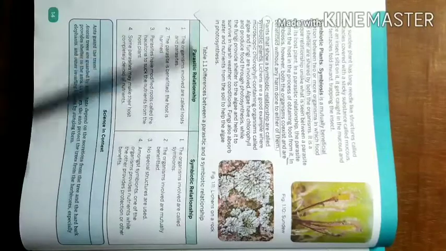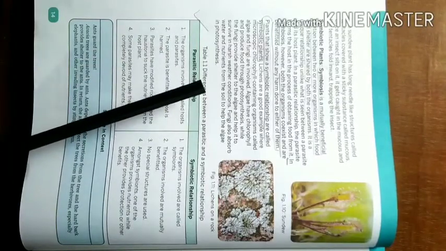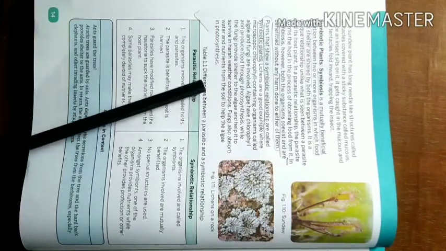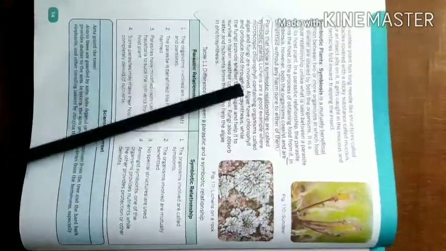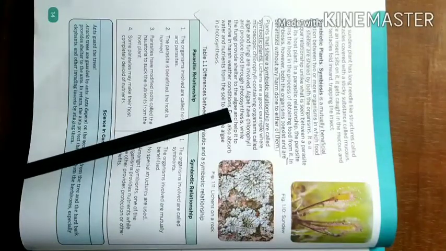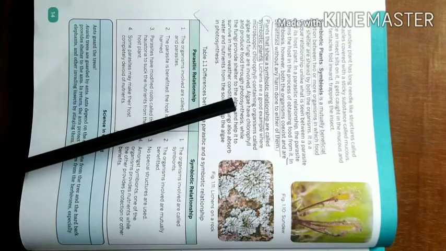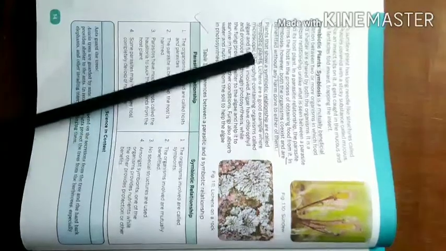So that the algae can survive in harsh weather conditions also, and fungi absorb water and nutrients from the soil to help the algae in photosynthesis. So this is how both algae and fungi help each other. That type of relation between fungi and algae is called a symbiotic relation or symbiosis, and that type of plants are known as symbiotic plants.